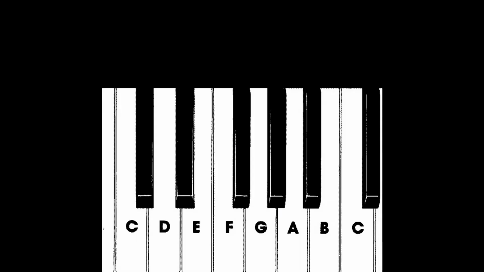Now here's the layout of the C major scale on the piano. As you can see, we have white and black notes. Those are called keys. The white keys are C, D, E, F, G, A, B, and C. Now note that there are 2 groups of black keys, one with 2 notes and the other one with 3 notes. After that, you have the octave.